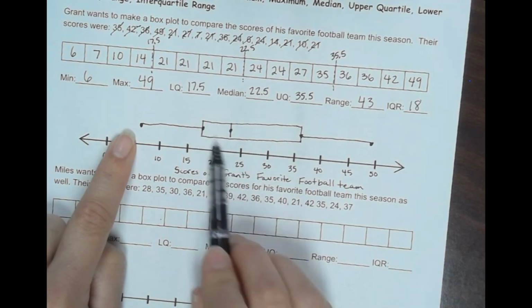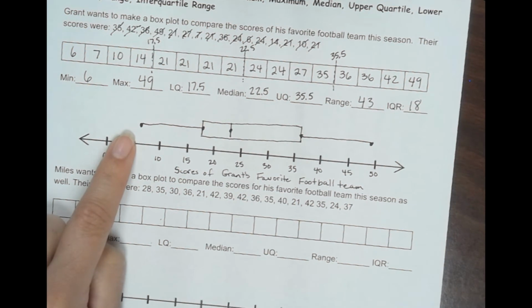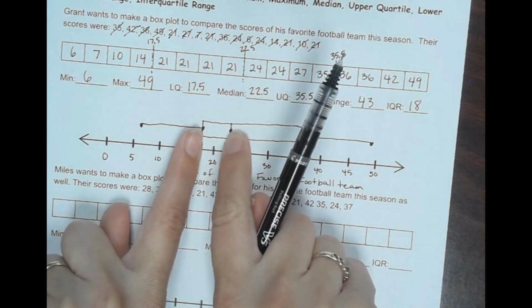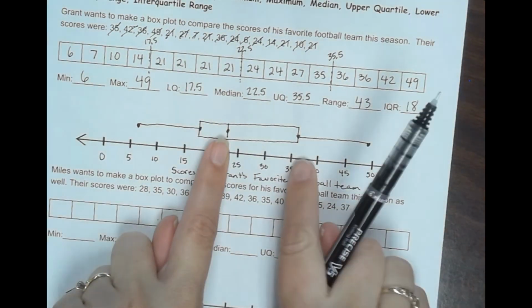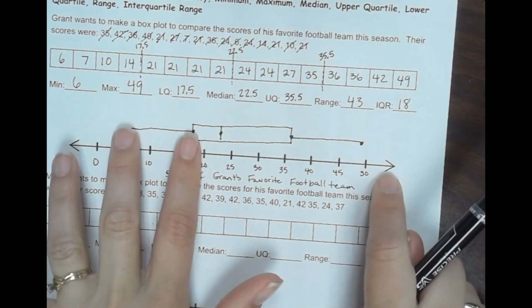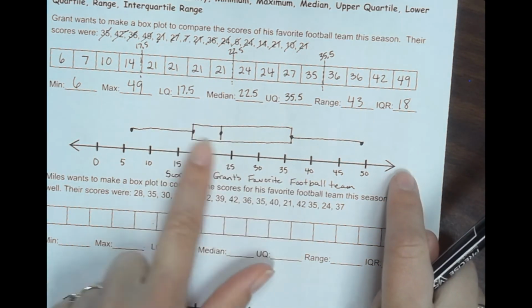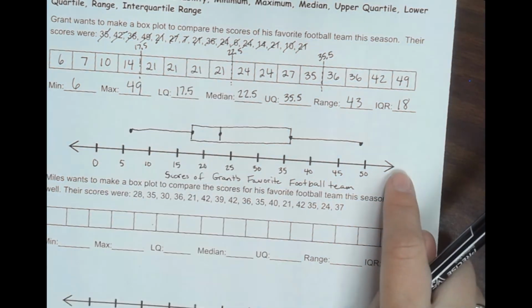So the least spread out they had was in this area. Well, actually, everything was 21. So everything fits in between here. Then the next area spread, and then the next area spread. So it actually looks like they're fairly evenly spread out, except for right in here. They have a cluster, and you can see that at 21.